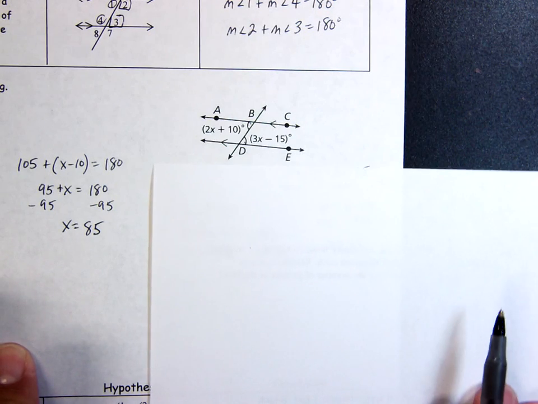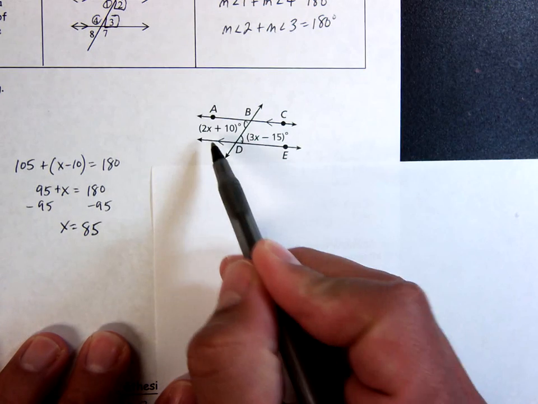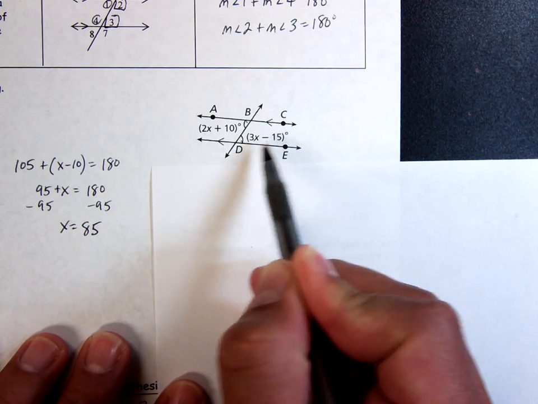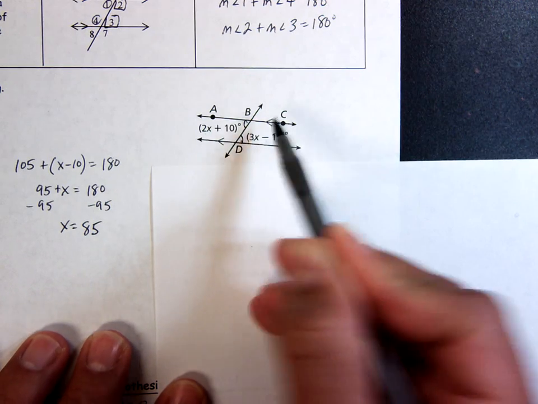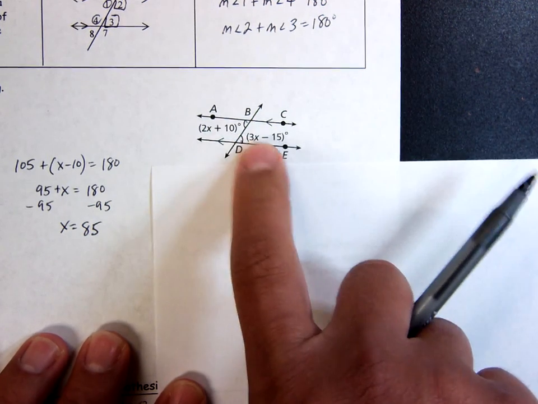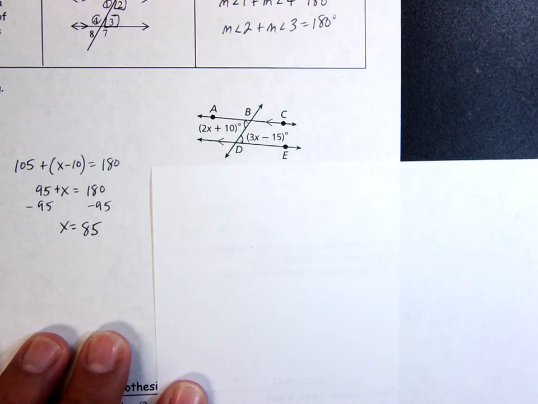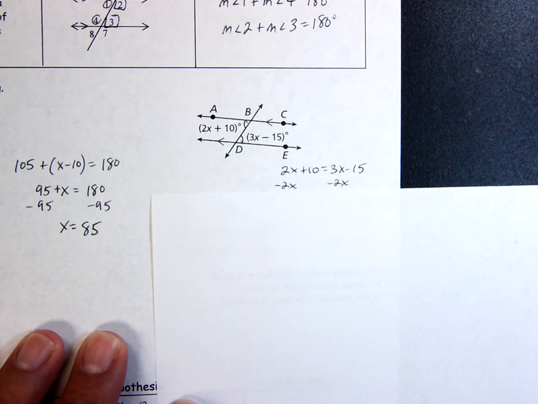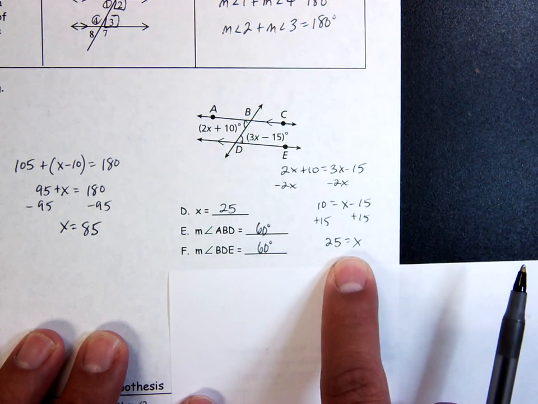Alright, next one. Only thing funky about this one is how cramped in everything is. So I don't know how well you can see it, but they're saying that this 2x plus 10 is this angle, and this 3x minus 15 is this angle. These double arrows again are telling us that these lines are parallel, and these are alternate interior angles. And up above we learned that alternate interior angles are congruent. Set them equal to each other, do a little algebra, and we get that x is equal to 25.